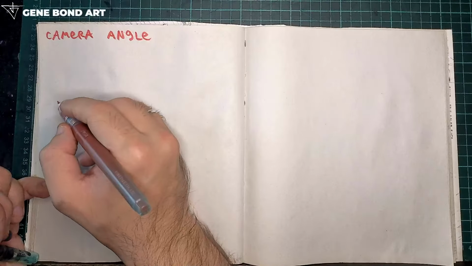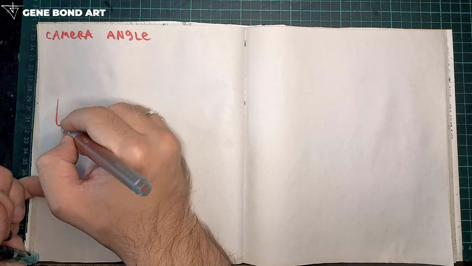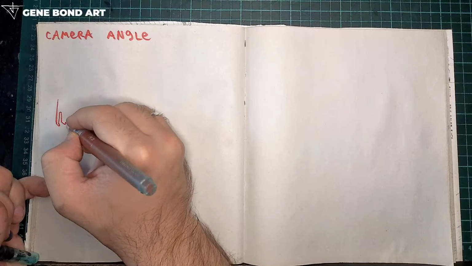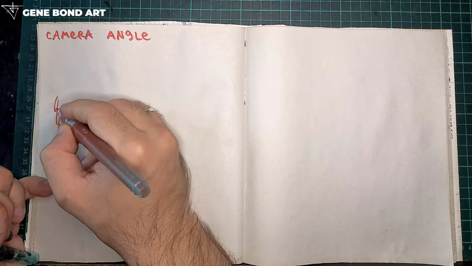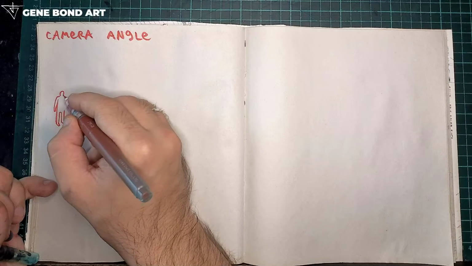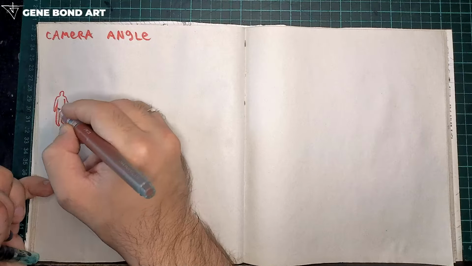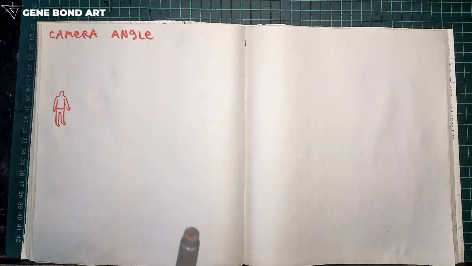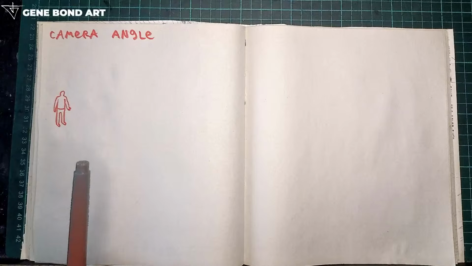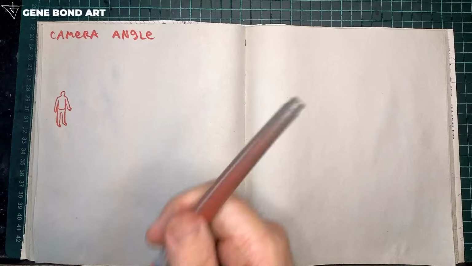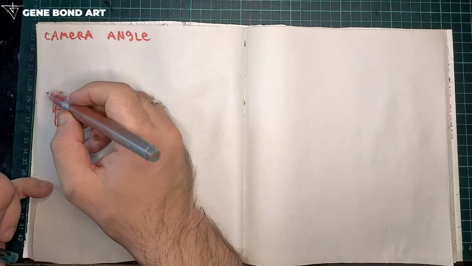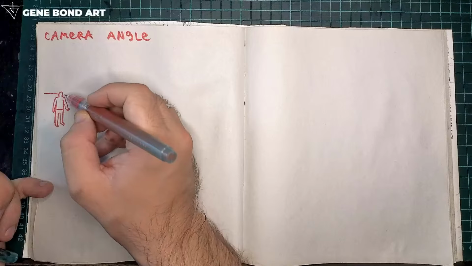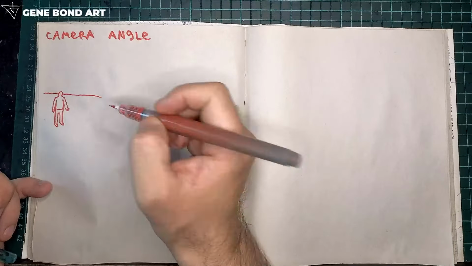So we have a character, okay. And we have the character's eye level, right?